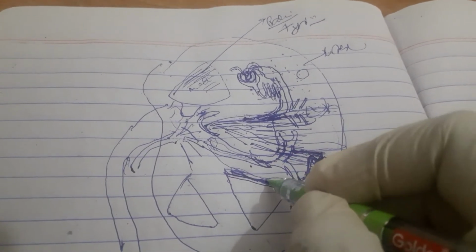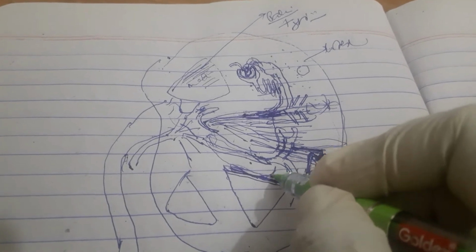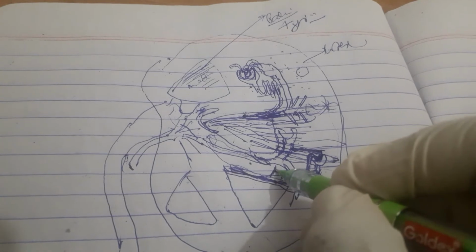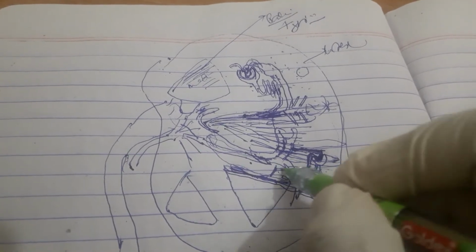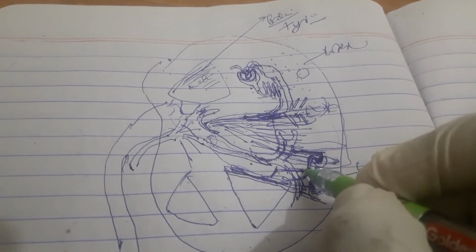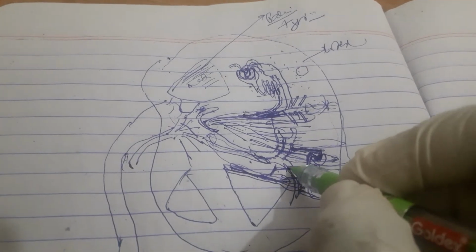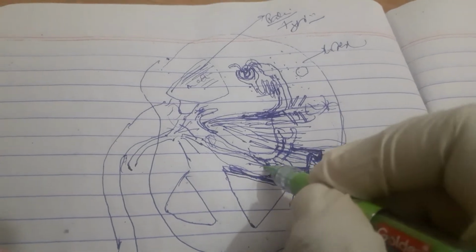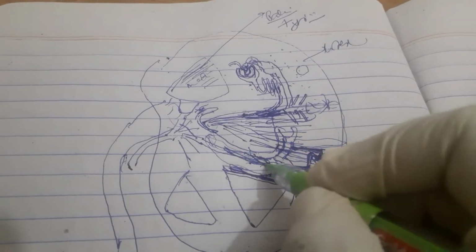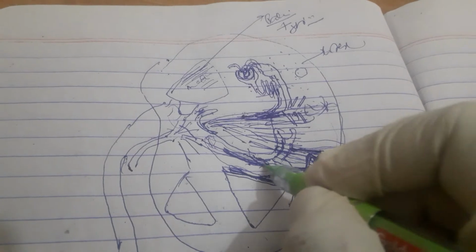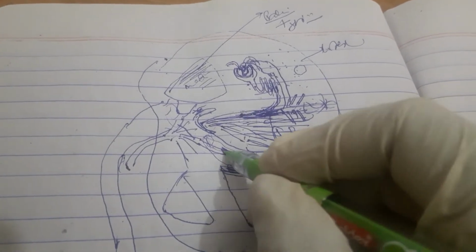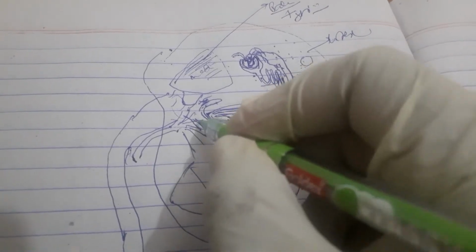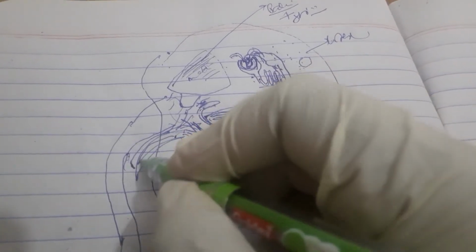Now this vasa recta converts into the stellate vein. Now this stellate vein opens into the interlobular vein. Interlobular vein opens into the arcuate vein. Arcuate vein now opens into the interlobar vein, because it lies in between the two lobes. Now interlobar vein opens into the segmental vein, and segmental vein into the renal vein.